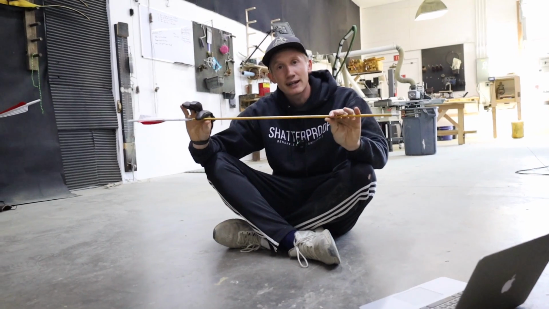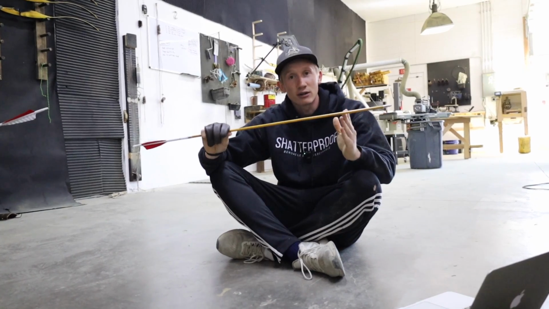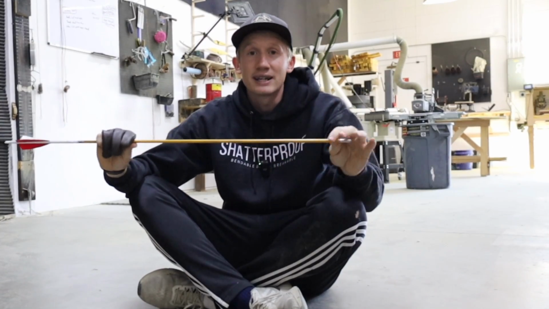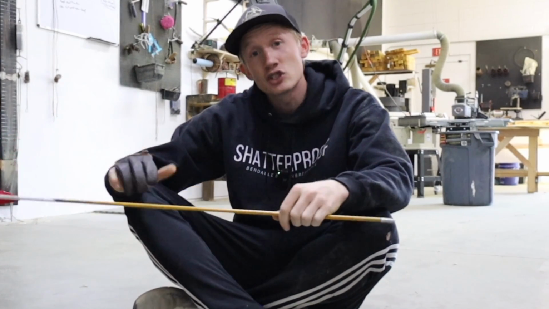Secondly, after you take your factory arrow, your spine is increased by adding weight to the back of the arrow or cutting the arrow shorter. The spine is decreased by adding weight to the front of the arrow. If you want to see a simple arrow tuning video that Kramer made, check it out in the description.